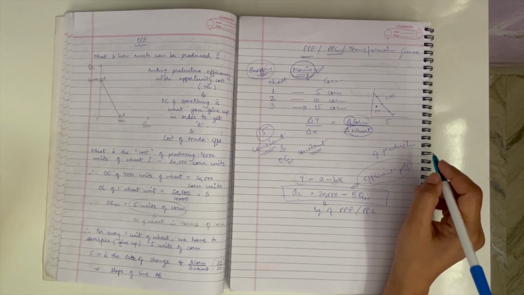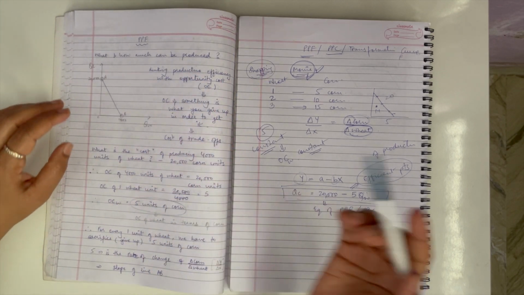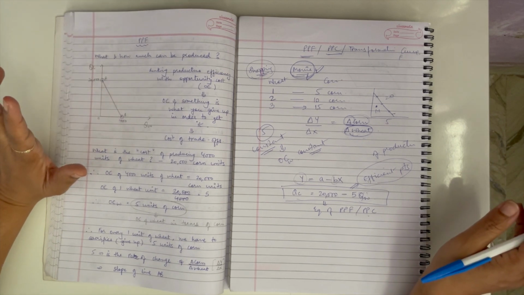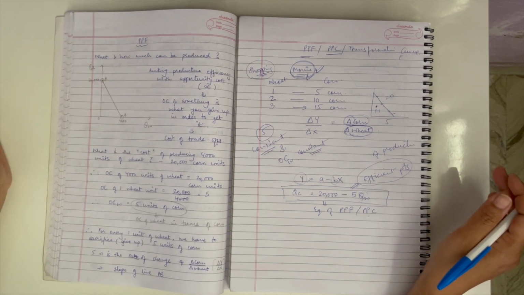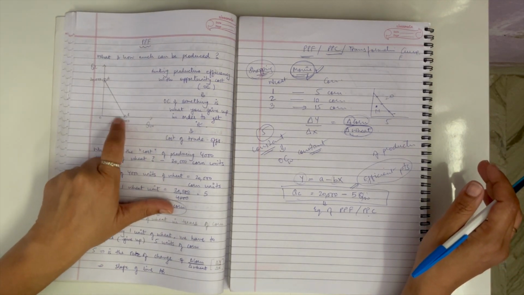Do you understand me? So this is how, from the production possibility curve or frontier, we can make out what and how much can be produced. Now if you want to produce only corn in the most efficient way, then yes, we are here. If you want to produce only wheat in the most efficient way, then we have to be here.